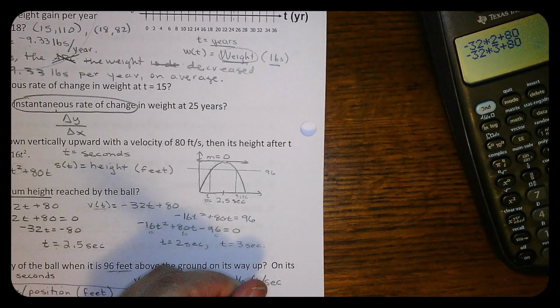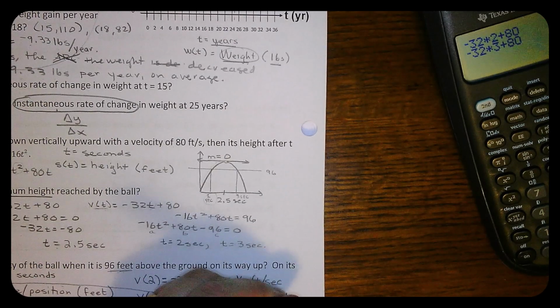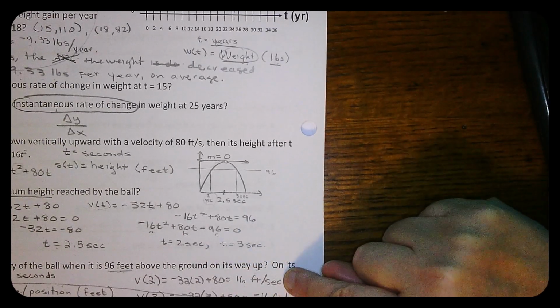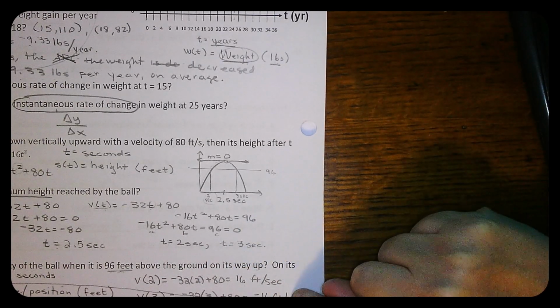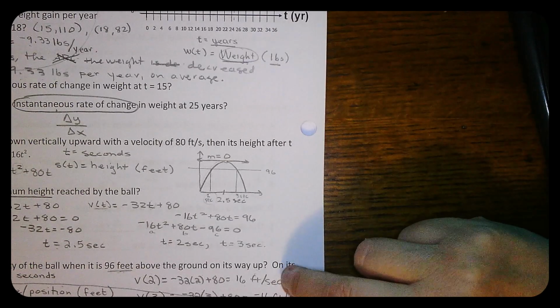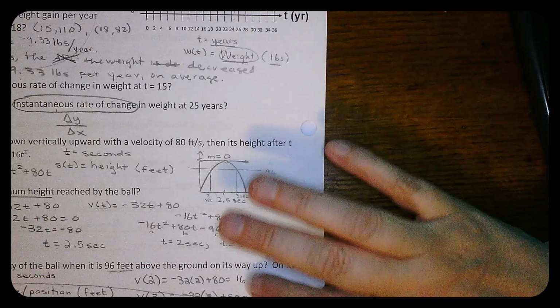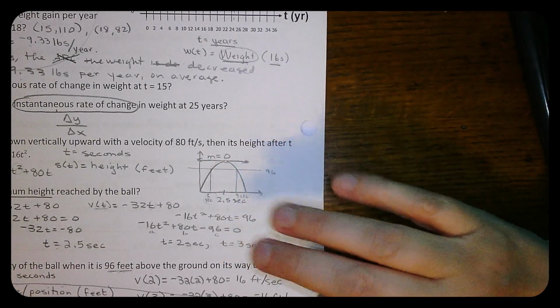And we're getting negative 16 feet per second. Okay, so what is going on with that? Well, it turns out velocity can be positive or negative, because velocity is going to tell you direction. Not only will it tell you speed, which is the absolute value of velocity, it'll tell you the direction.